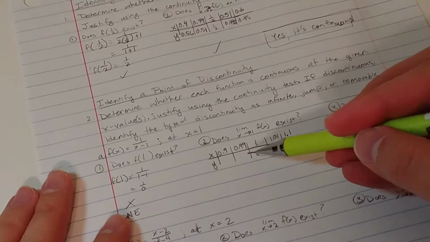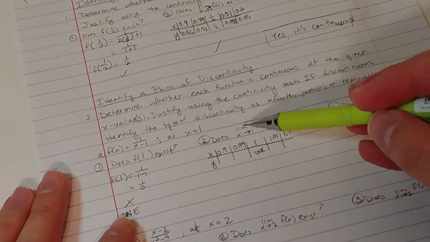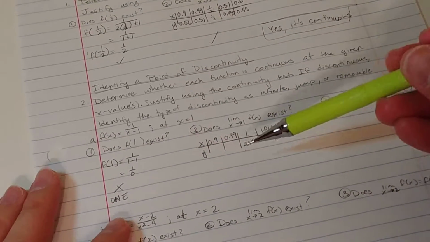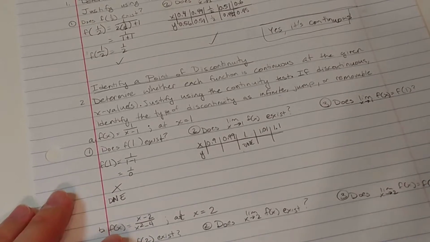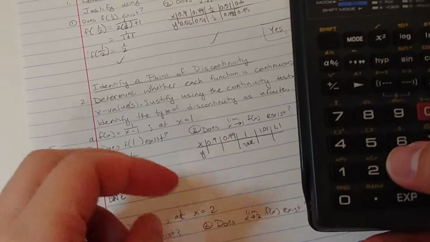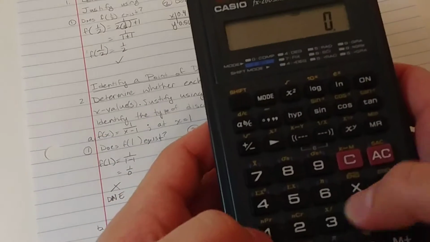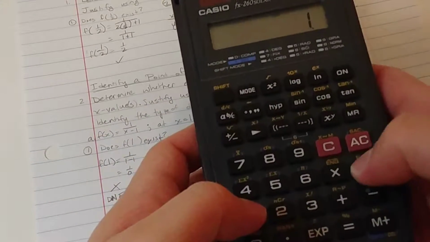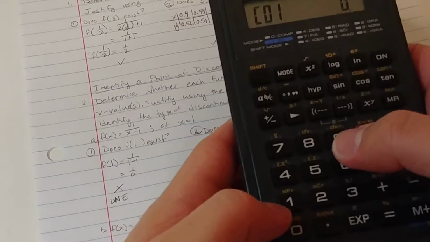Alright, so again, we're going to substitute these into the equation. I'll do the first one, but then the rest I'll skip just to save time in the video. You can see the other video if you want. So the first one is 0.9, and so we have 1 divided by, and then parentheses x.